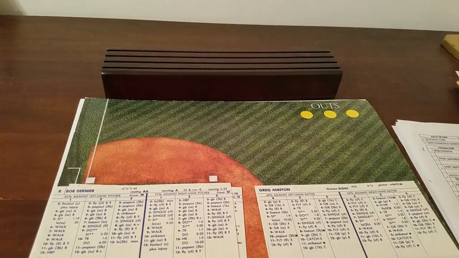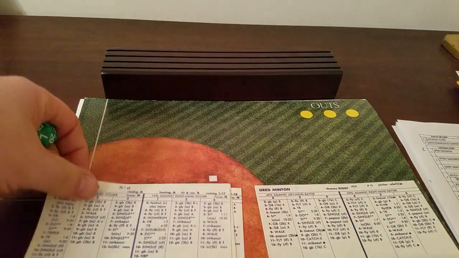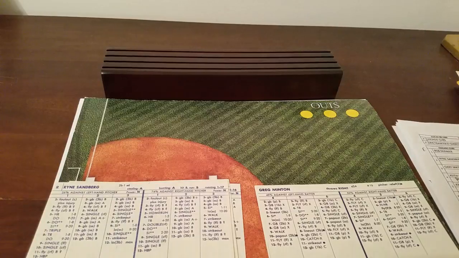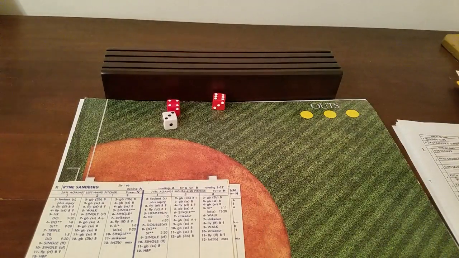That's Brad Wellman, and Wellman is a 3. That's a 17, so that's a good play. 2 away for Ryne Sandberg. 3-10 for Sandberg is a strikeout. So the Moon Man, Greg Minton, does his job, goes 2 innings of shutout relief.